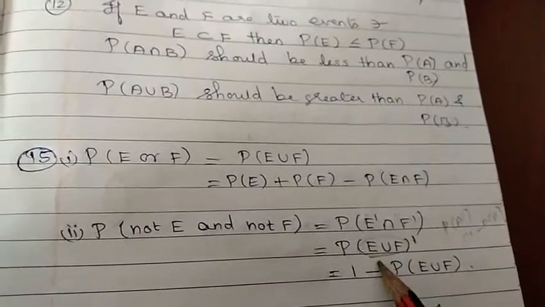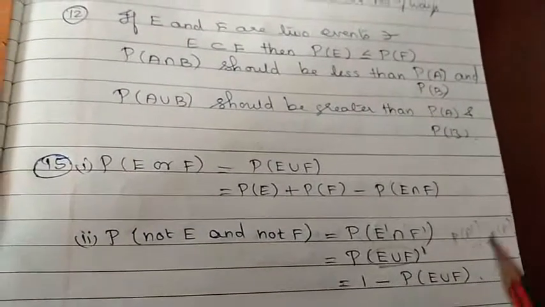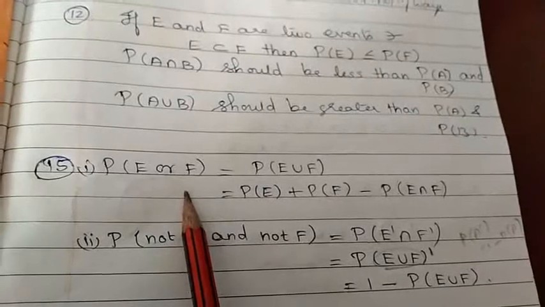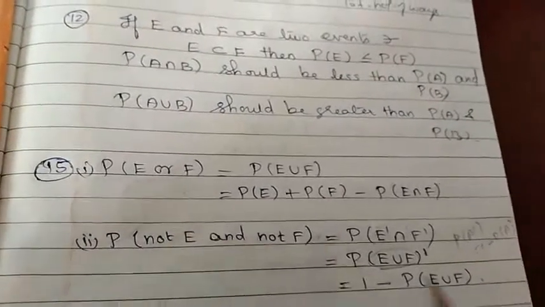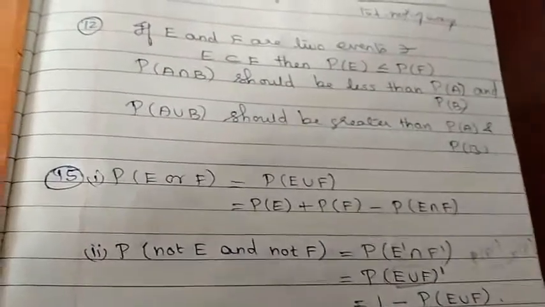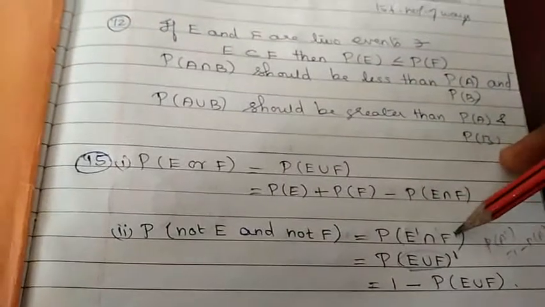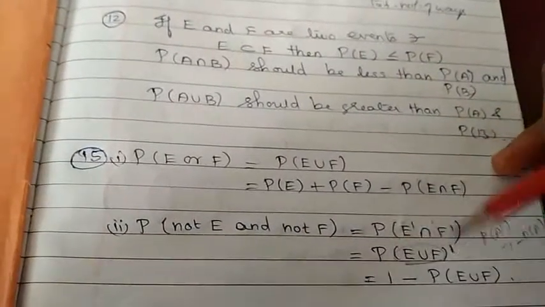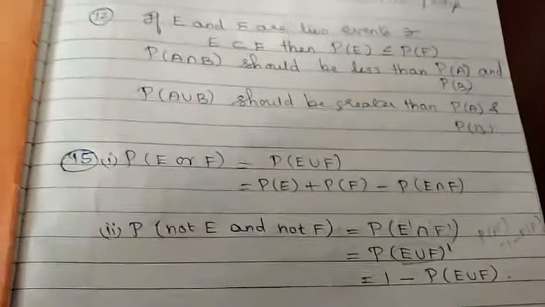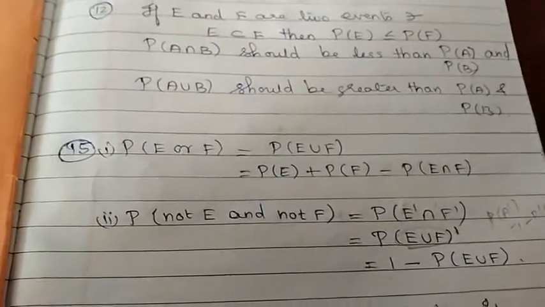So here it can be written as 1 minus P of E union F. Now you know what is E union F. You would have found it in the first subdivision. If you write that value and subtract from 1, you will get the answer for this. So probability of E dash intersection F dash is nothing but probability of E union F the whole dash, which can be written as 1 minus probability of E union F.